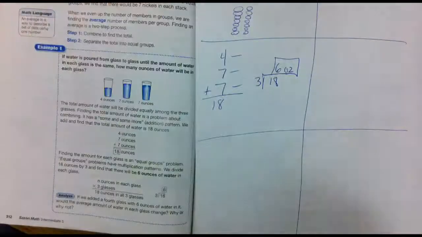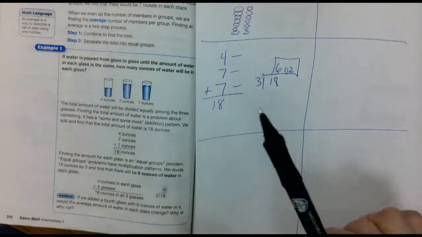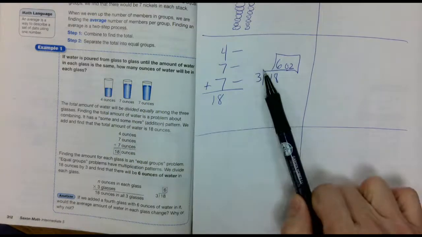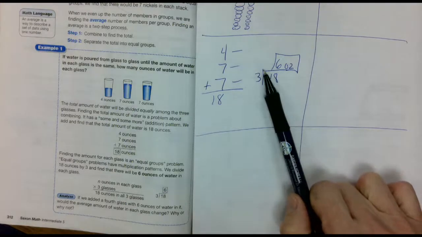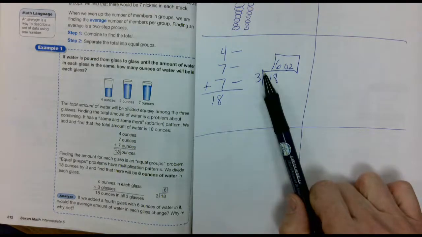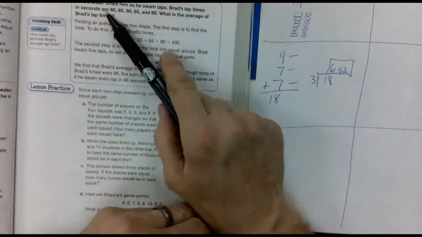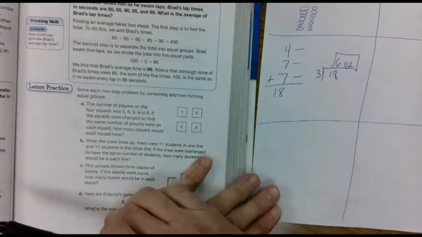The first time was 80 seconds, then 85 seconds, then 90 seconds, 85 and 90. What was the average? Whoa, this one's a little bit tougher. All right, well, let's get them down. 80 plus 85 plus 90 plus 85 plus 90.